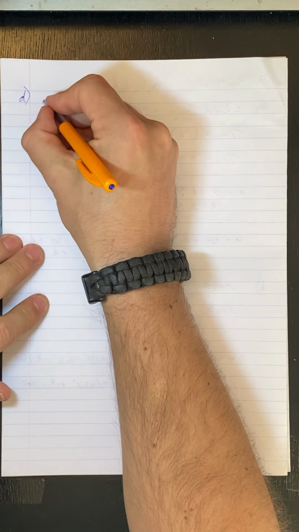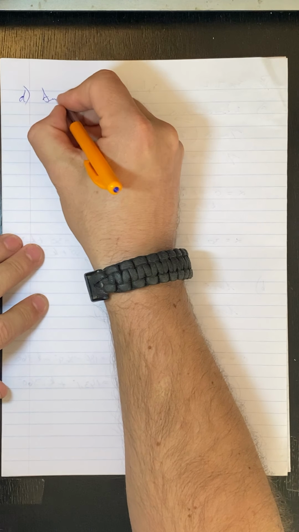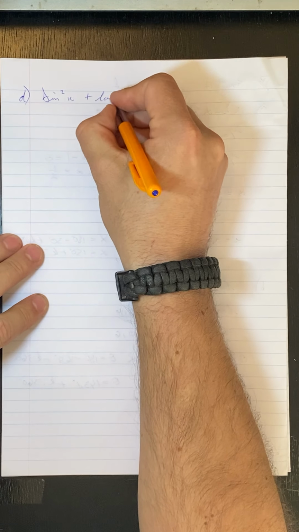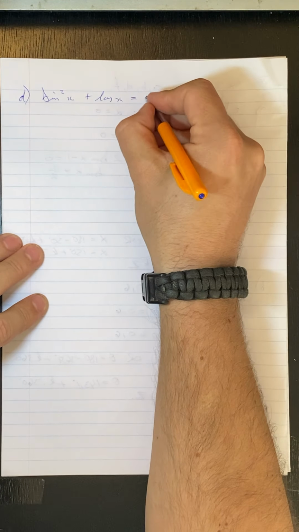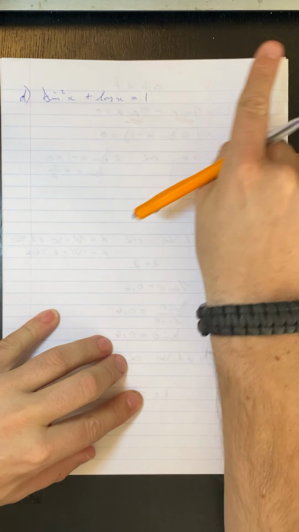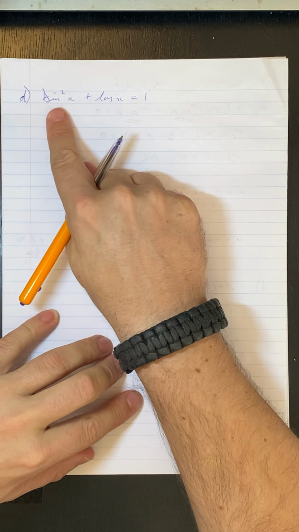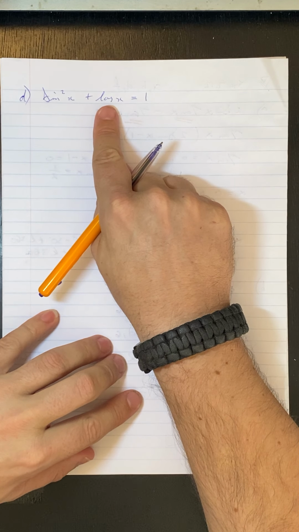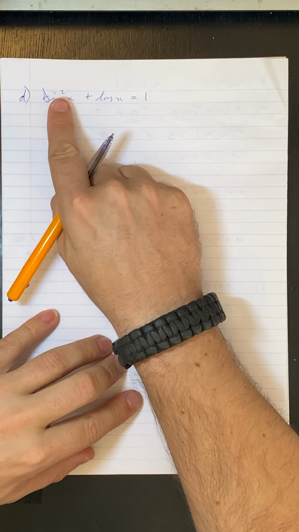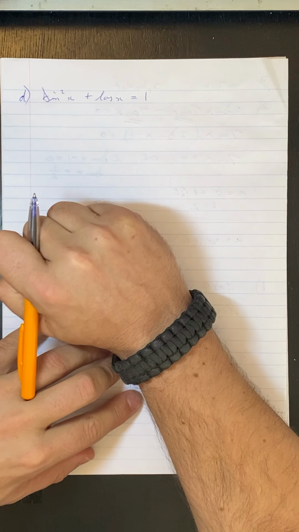Question D is asking sine squared x plus cos x equals 1. All right, so with this one, it's a little bit trickier. We have the sine squared and we have a cos. So there's nothing we can do with this, because what's causing the problem is the sine squared.